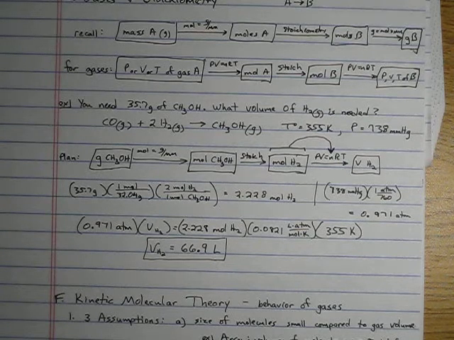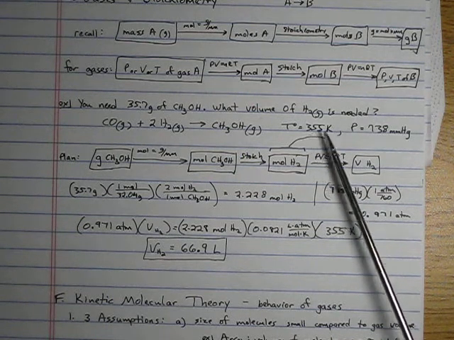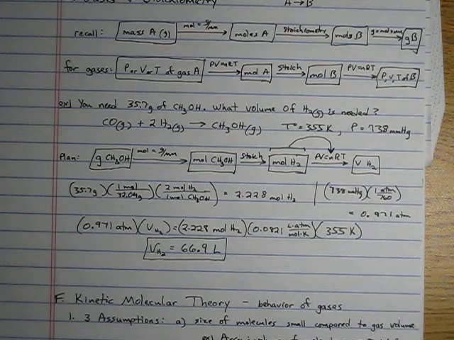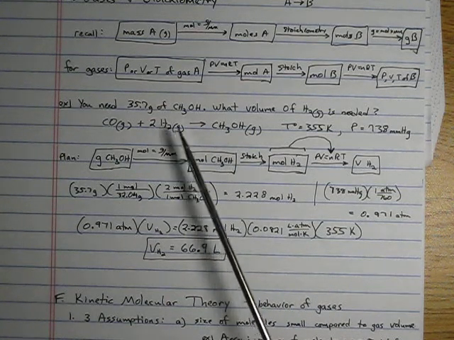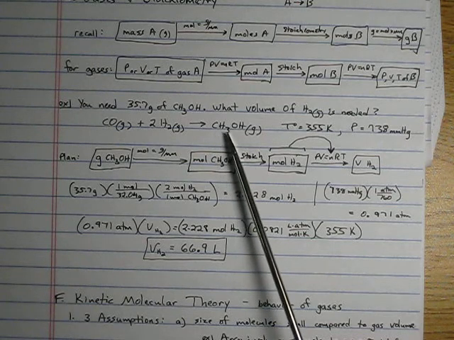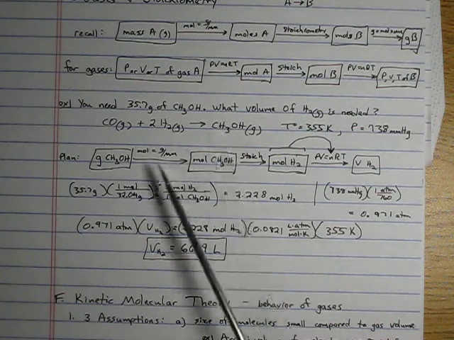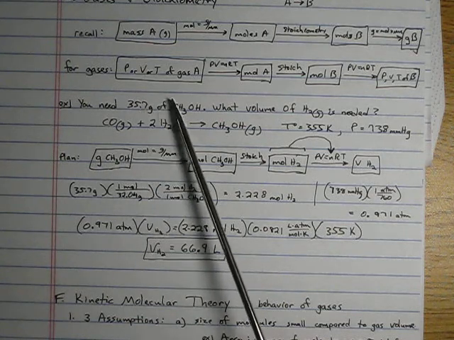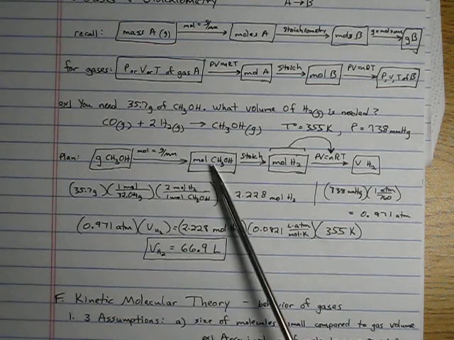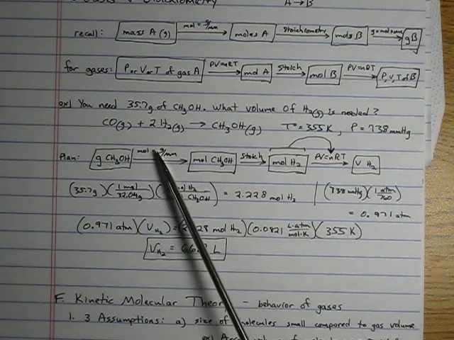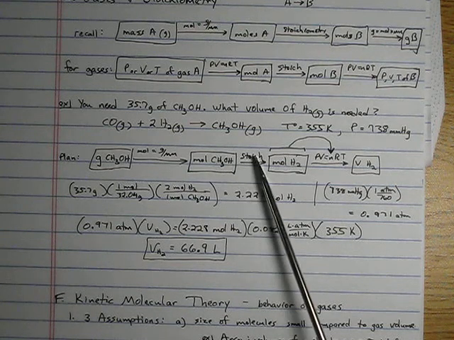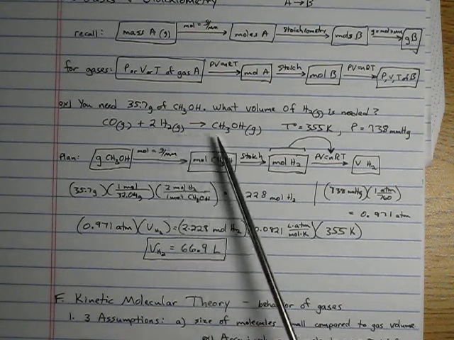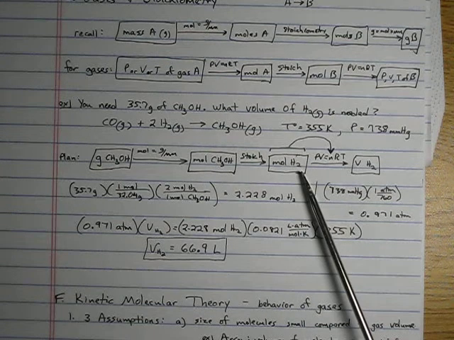Well, we will use our plan up here and we say, okay, we're given our temperature, 355 Kelvin, and we're given our pressure. If I want to know how much hydrogen gas, but I was given how much of this I have, I'm going to have to convert this to moles somehow. So I know if I have my grams of CH3OH, I must convert it to moles of CH3OH. Well, that's pretty easy. Moles is grams divided by molar mass. Our stoichiometry is just our 2-to-1 ratio there, so that'll get my moles of H2.